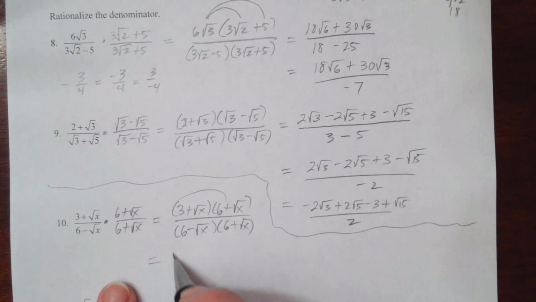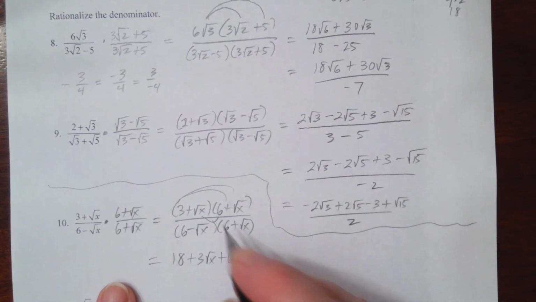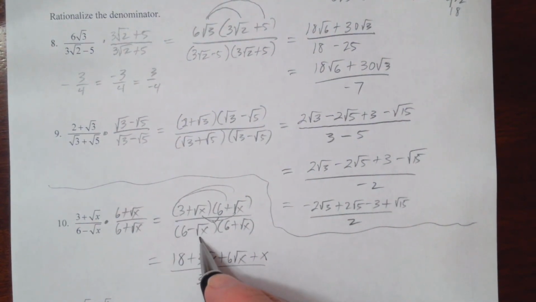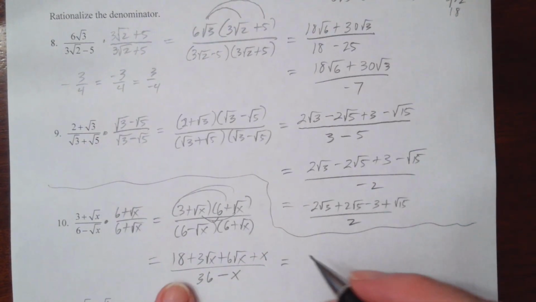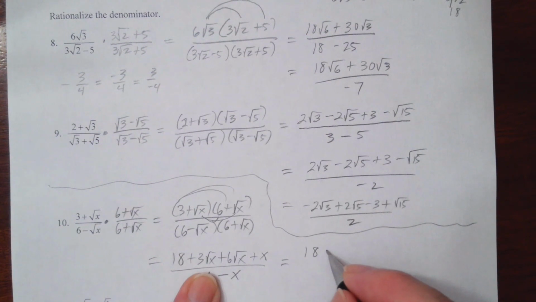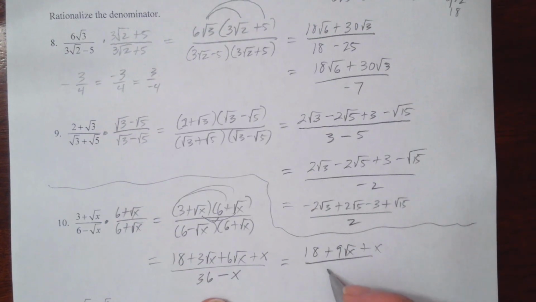So, let's just do this to kind of separate that. So here we've got 18 plus 3 square roots of x. The inner product is 6 square roots of x, and the last product, square root of x times square root of x, is x. In the denominator, we have 6 times 6, which is 36, and a minus square root of x times a plus square root of x, that's minus x. So to finish this, we need to combine our like terms. Notice 3 square roots of x and 6 square roots of x, that's going to be 9 square roots of x. Don't forget that x at the end. And then in the denominator we have 36 minus x.